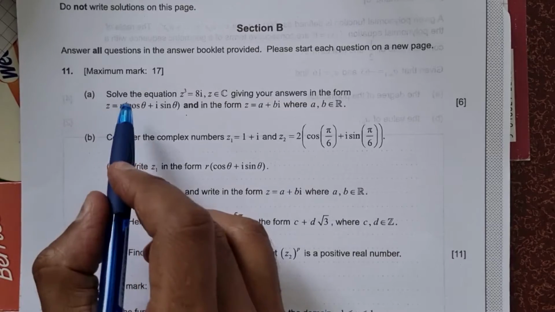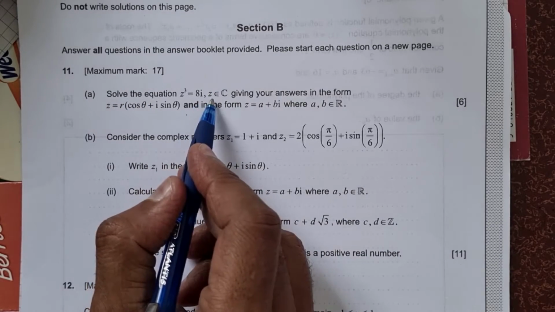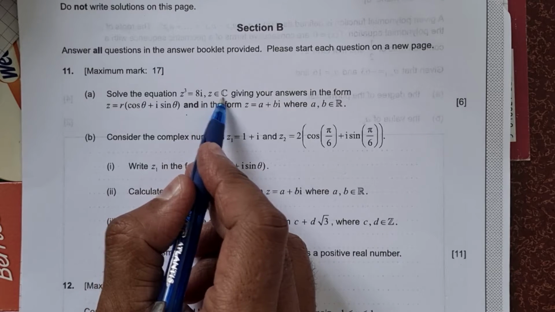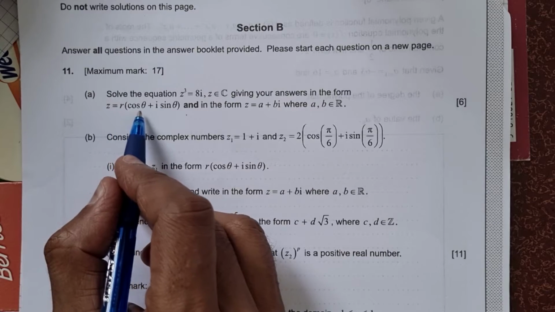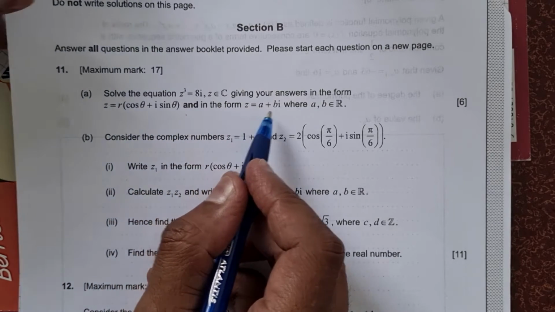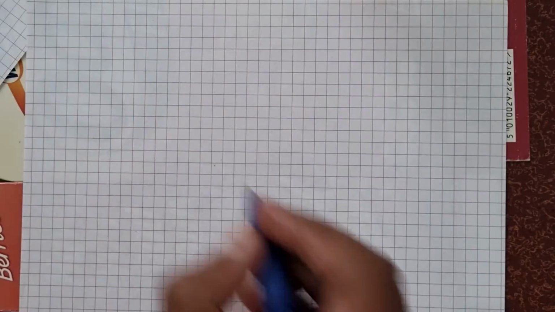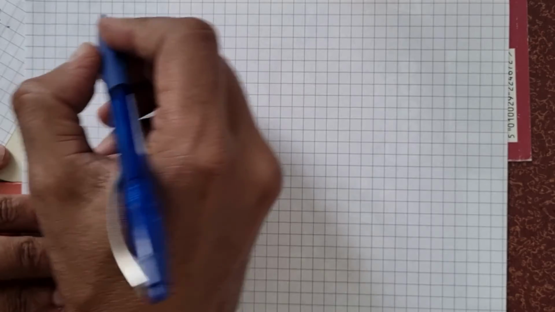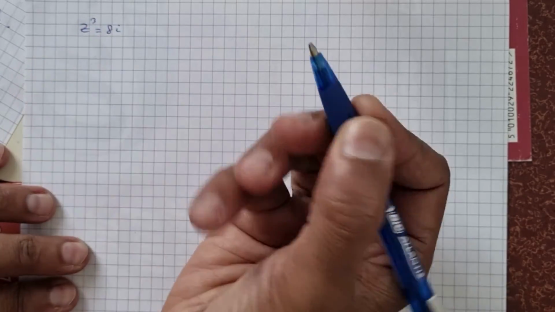Hi, for this question, solve the equation z cubed is equal to 8i, where z belongs to the set of complex numbers, giving your answers in the form z is equal to r cos theta plus i sin theta, and in the form z is equal to a plus bi, where a and b are real numbers.